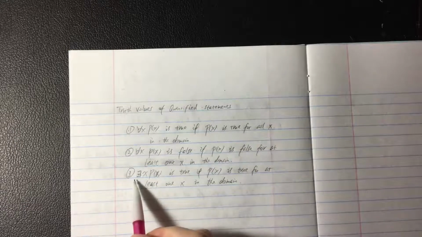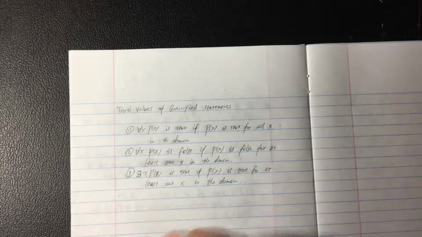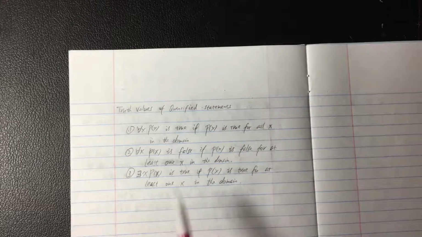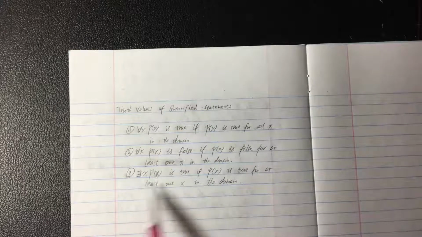This symbol means there exists x such that p of x. If p of x is true for at least one x, that means there exists such an x. So the entire statement is true.